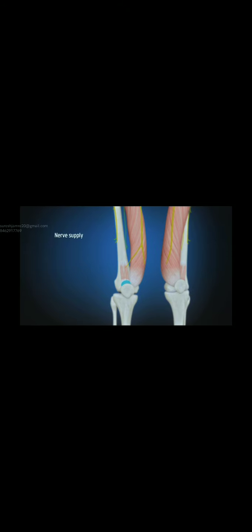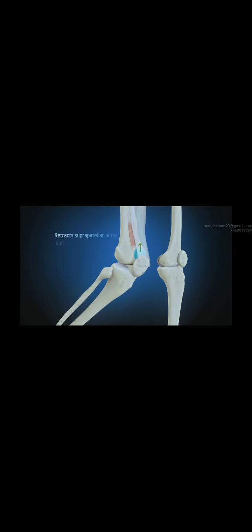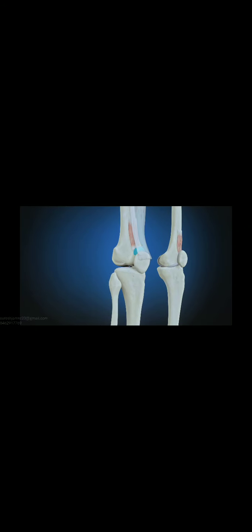Nerve supply by a twig from nerve to vastus medialis. Action: it retracts suprapatellar bursa during extension of knee. By this action, it protects the suprapatellar bursa.